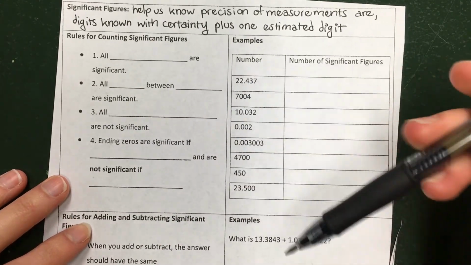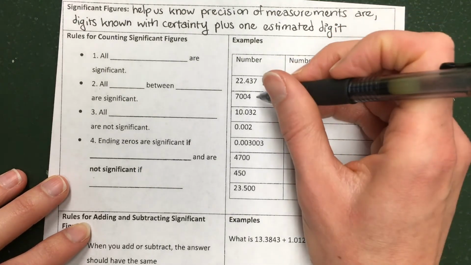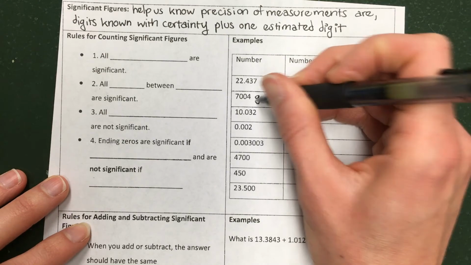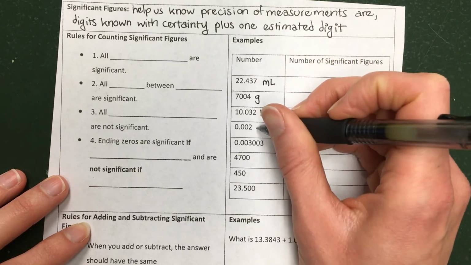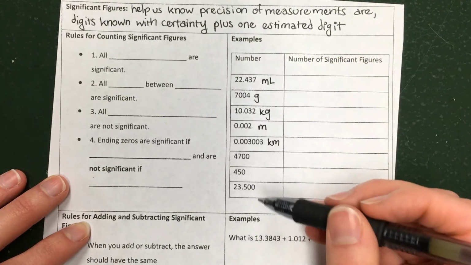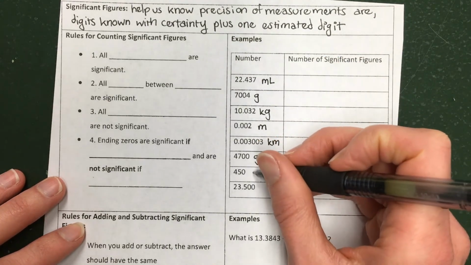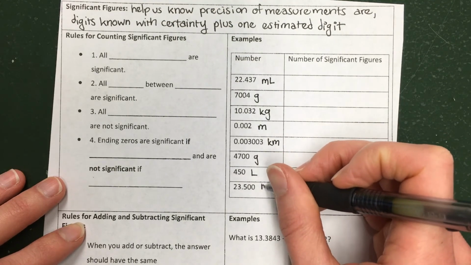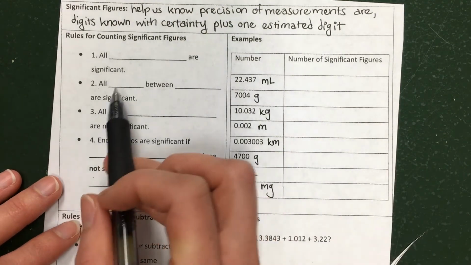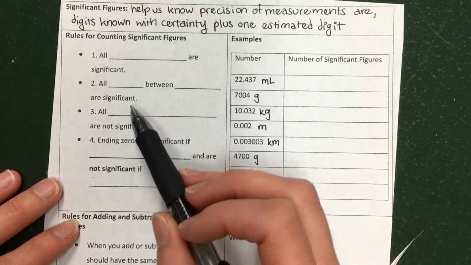Now I didn't put units after these, but I probably should have. When we're talking about significant figures, it's things that have units. So this could be like grams or kilograms or meters or kilometers. It could be any units, but when we're talking about significant figures, it should be stuff that has units. So here are how we can tell the number of significant figures in these numbers.